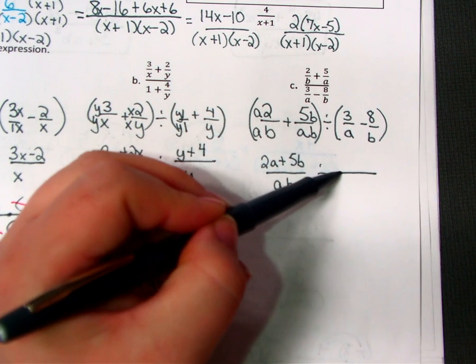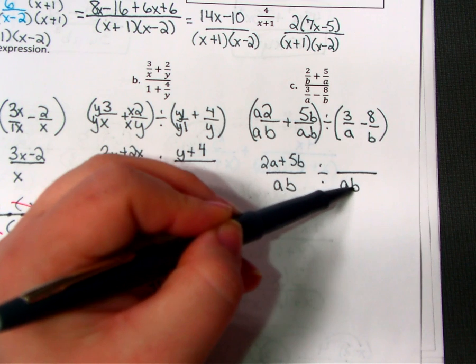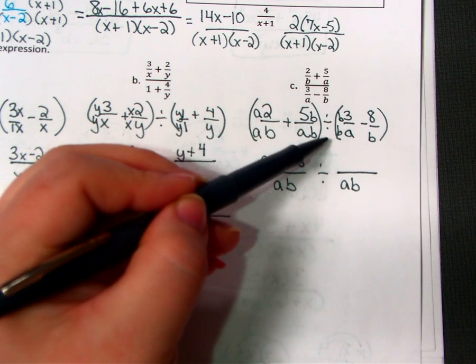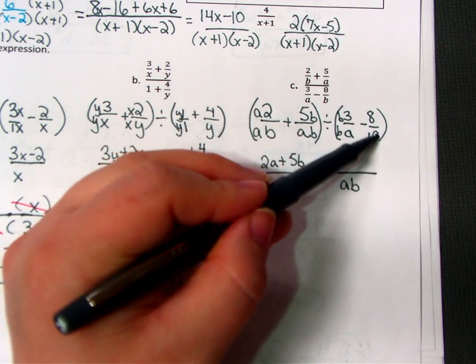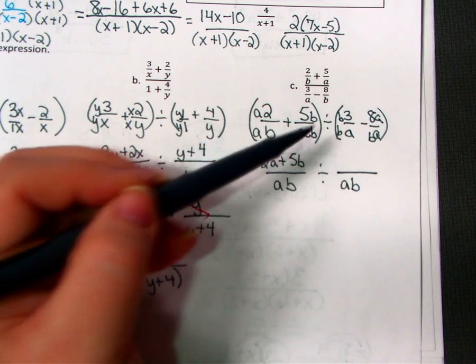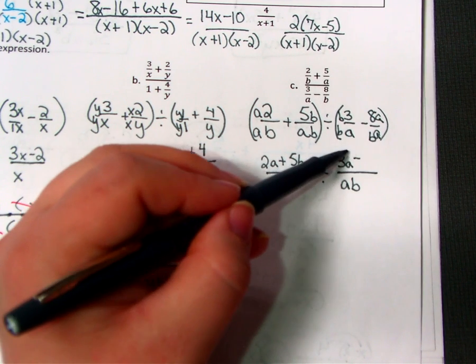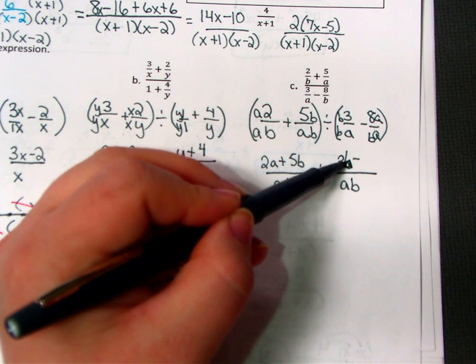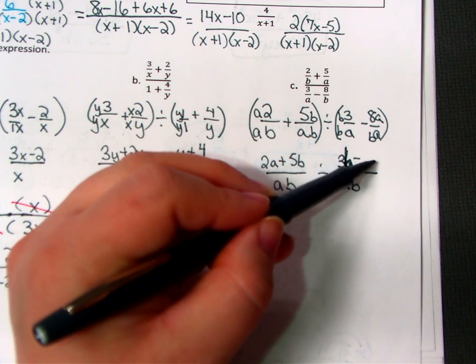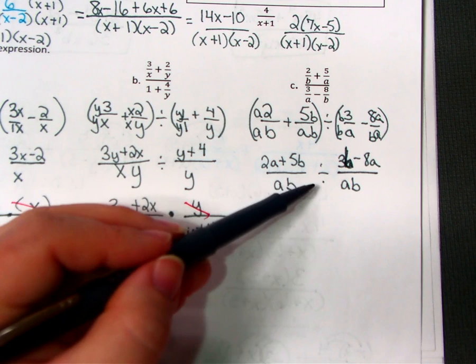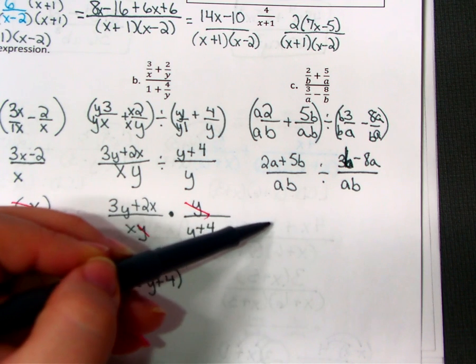Over here, the common denominator is also AB. This already has an A, so it needs a B on top and bottom. It already has a B, so it needs an A on top and bottom. So I have 3B minus 8A. In order to divide, we have to keep the first one the same.